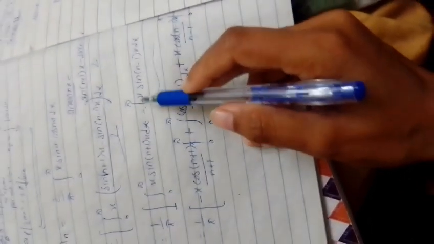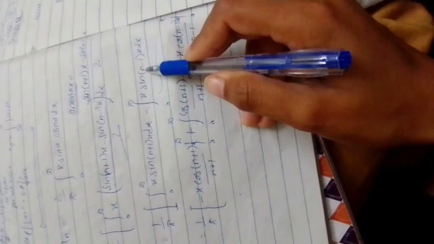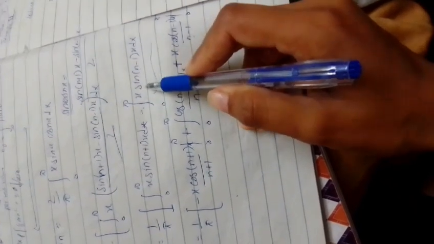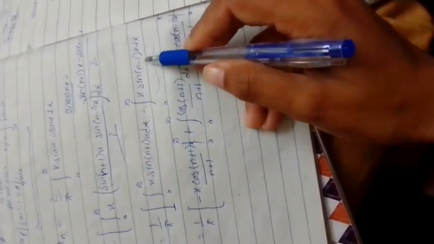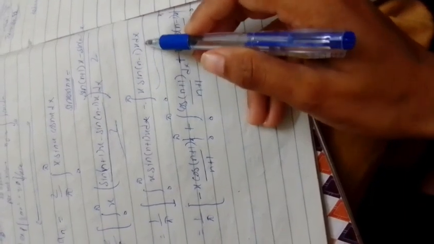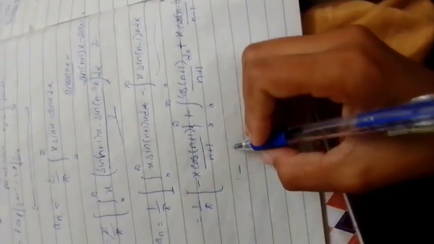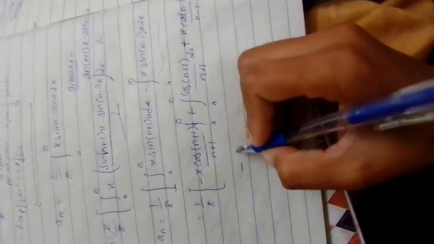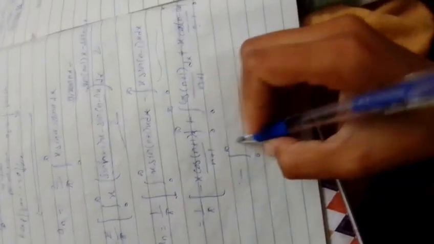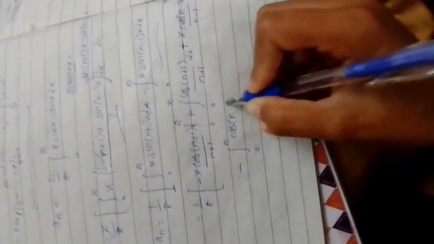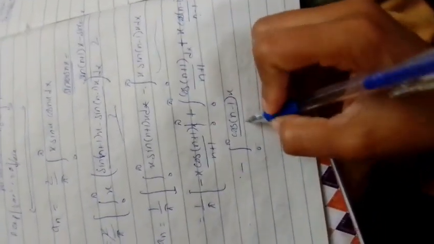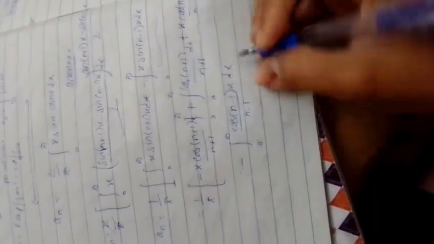And the other one we get from here is a minus sign, because the integral of sine of n minus 1 x is minus cos of n minus 1 x over n minus 1. So minus, because three minuses give us minus, integral 0 to pi cos of n minus 1 x over n minus 1 into dx.